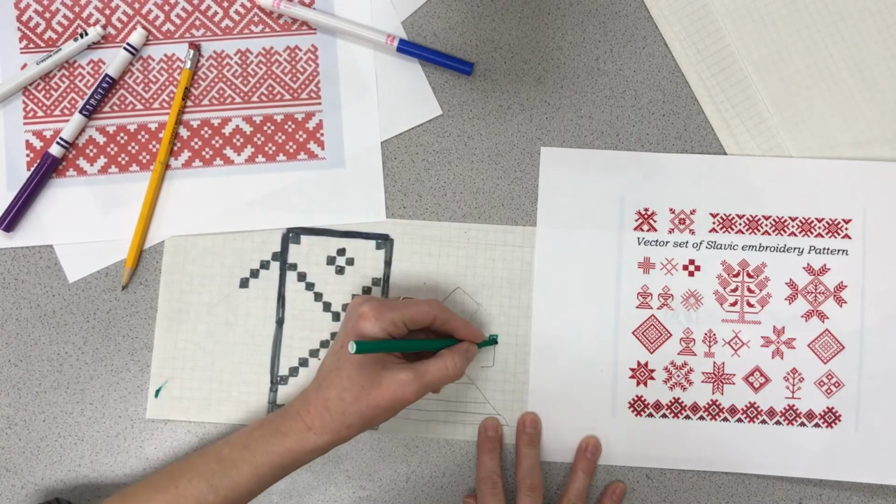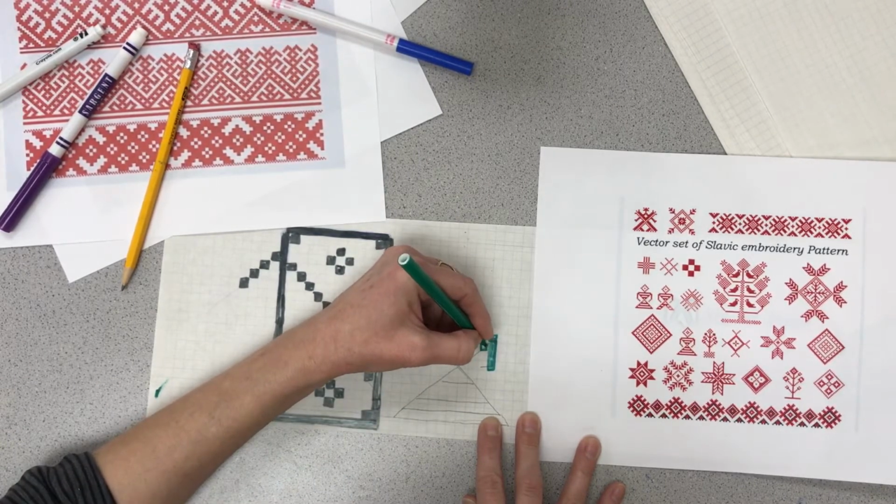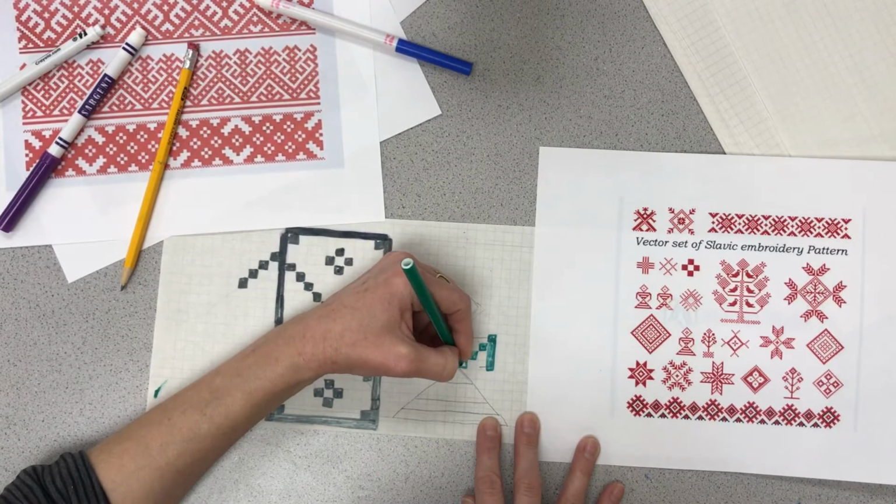So when I have a straight line down, I can just make that bar because they're touching corner to corner. But when I start going diagonal, I'm going to follow the line and color it in like that.